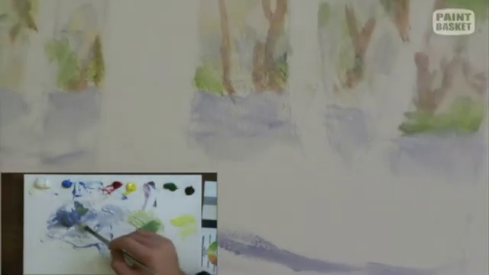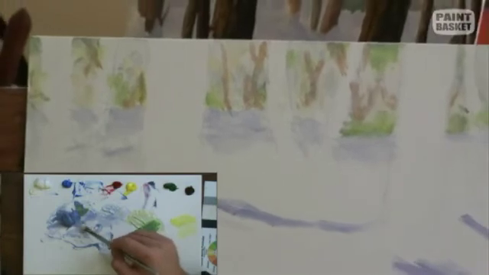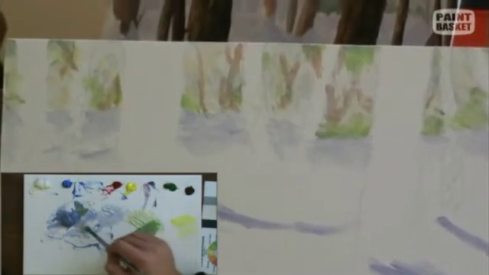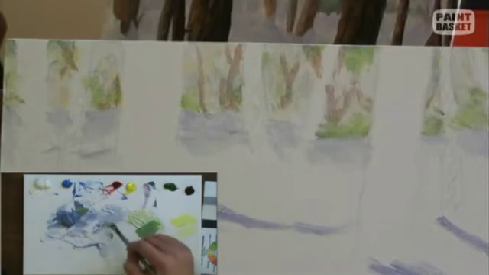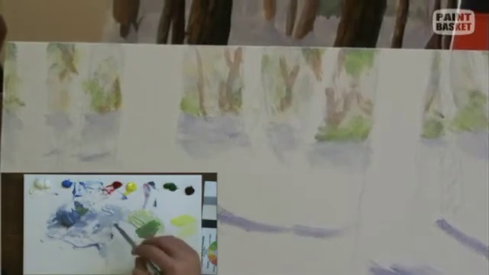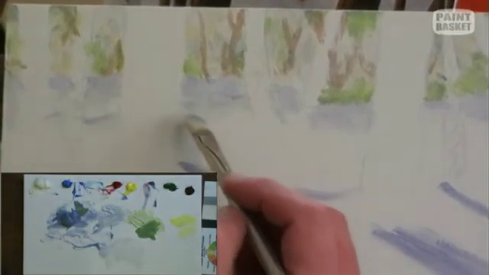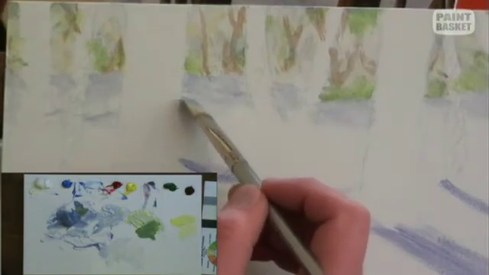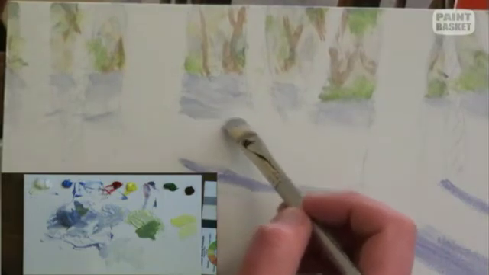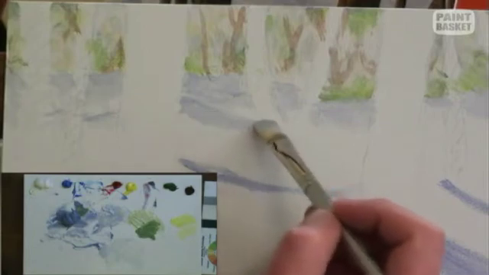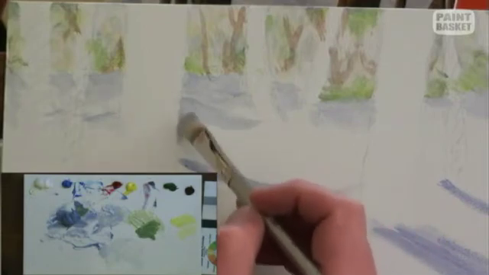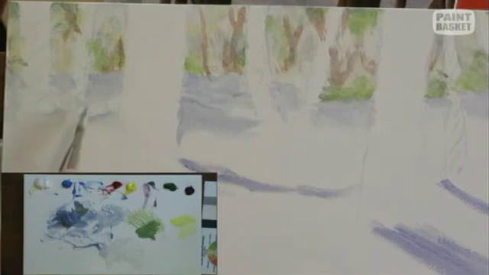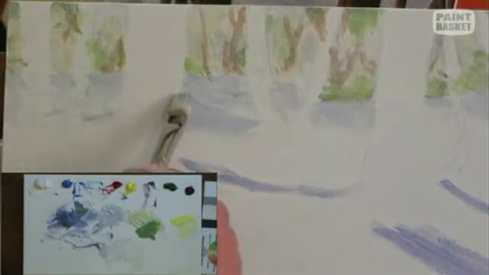Alright, so now I'm going to go a little bit darker. Not too much. Don't go too dark too quickly. That's really important. And now I'm just going to use my picture as a guide. So let's see. I've got this little darker area running around there like this, against that tree there. And maybe it comes up.